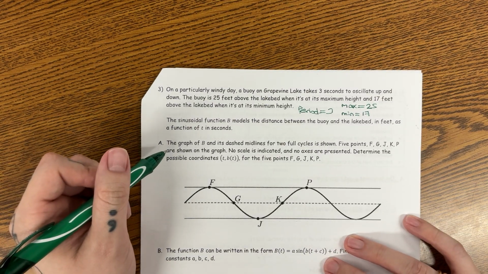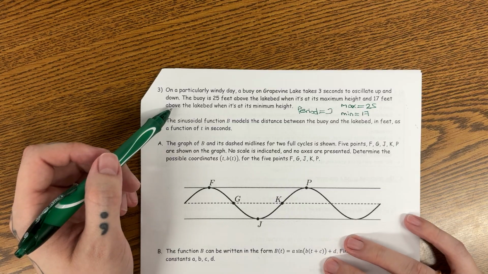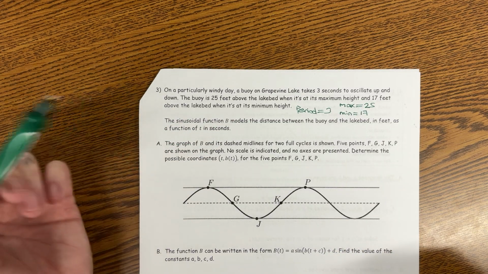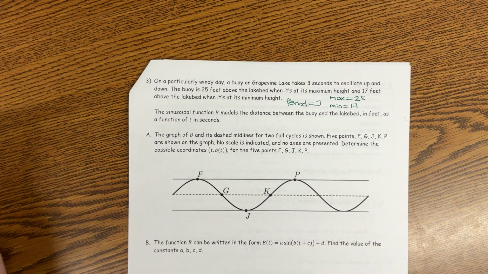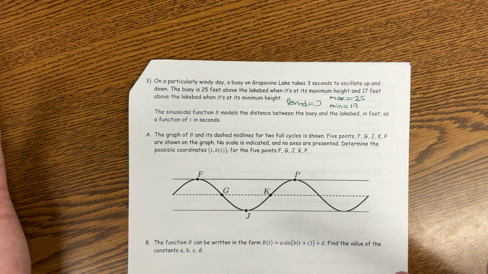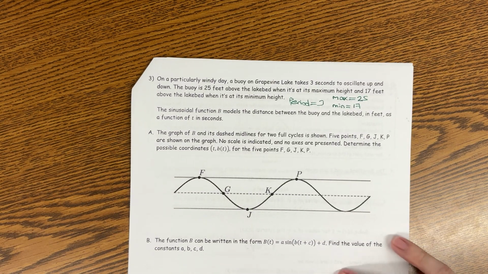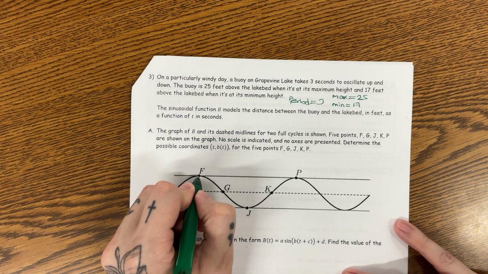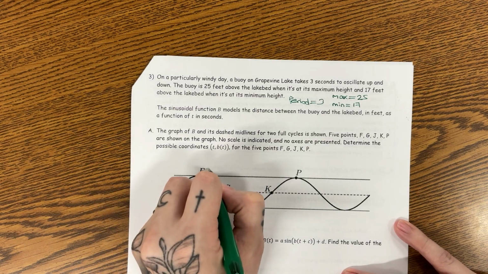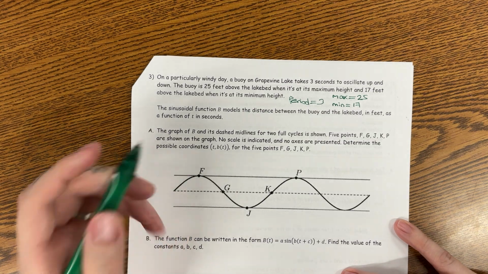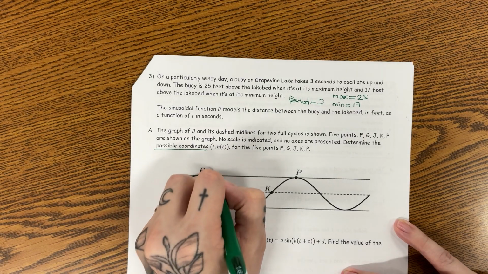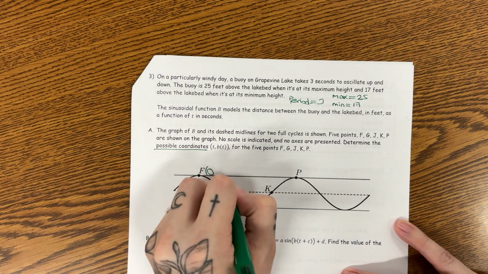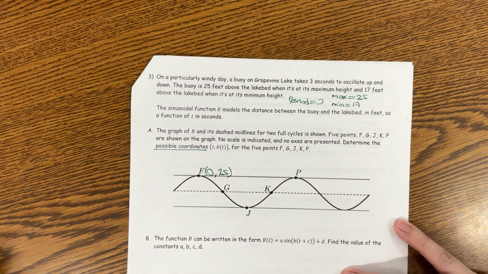All right, now what we want to know is, let's see if they tell us where it starts. They don't tell us whether it's going to start at a maximum. They don't say it's going to start at a minimum. So because they don't necessarily tell us where the time starts, that means we could technically start at a minimum, we could start at a maximum, we can really start wherever. So what I'm going to do is, I know the maximum is going to be at 25. I'm going to just say that t equals 0 is going to start at a max, because we just have to find possible coordinates. So I'm going to say this is going to be t equals 0, and it's going to be 0, 25.